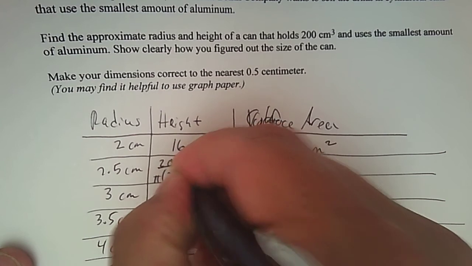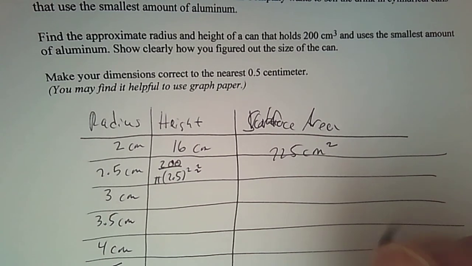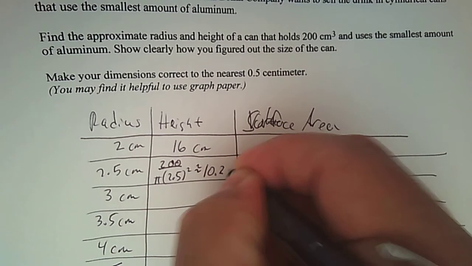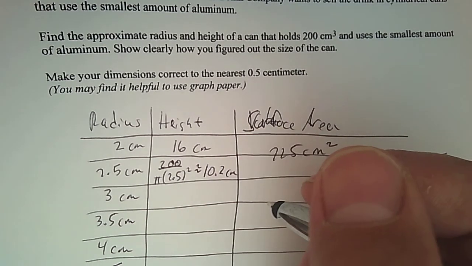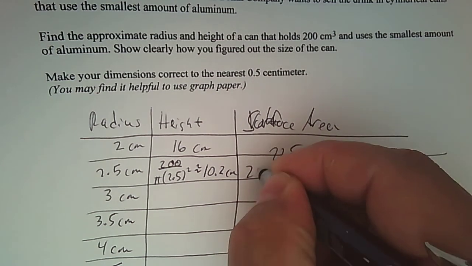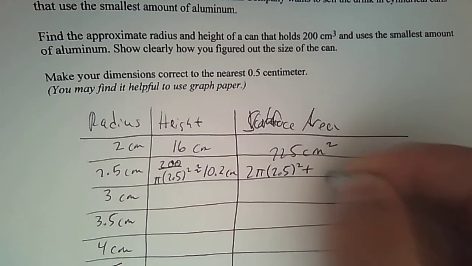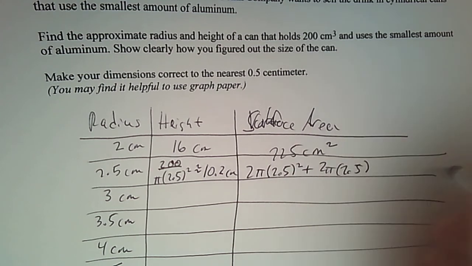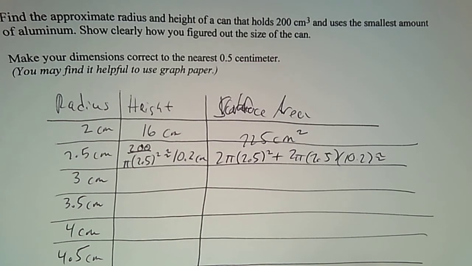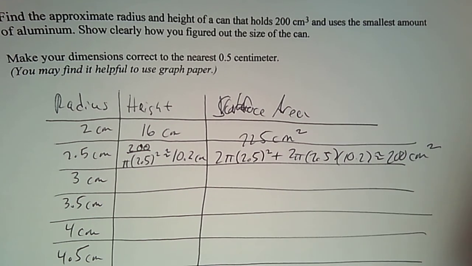So in this case, it's 200 divided by pi times 2.5 squared. I'm just going to follow that like a little formula each time. So for the height, I get about 10.2. And then for the surface area, remember it's 2 pi r squared plus 2 pi r times the height, which we just said is 10.2. So that gives me, using a calculator, about 199.5 or about 200 centimeters squared.